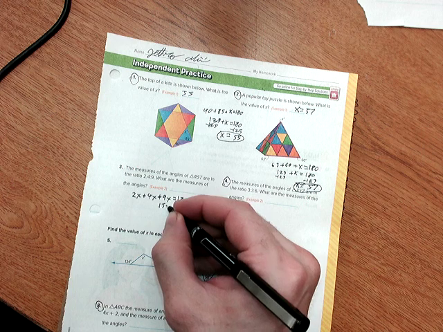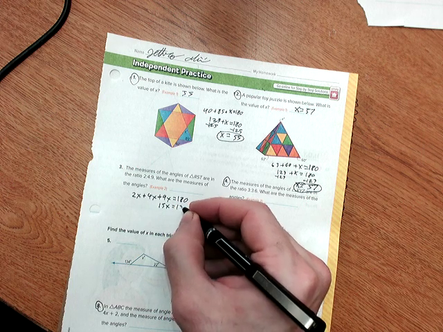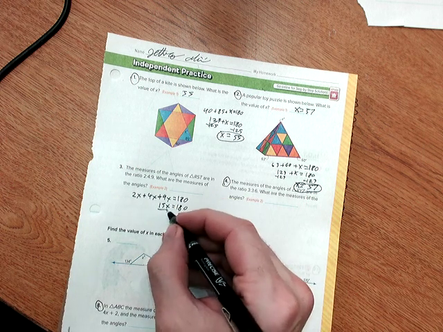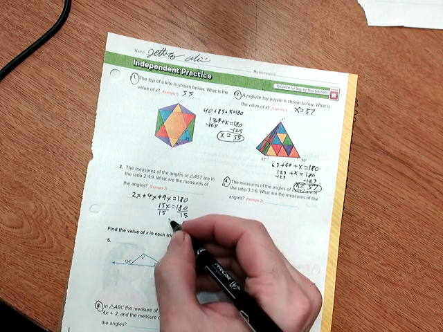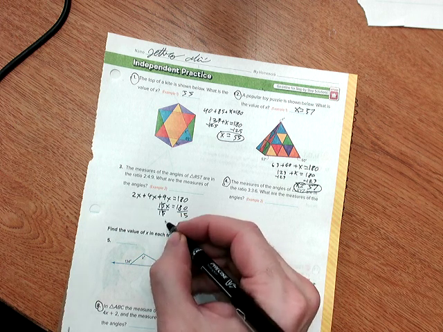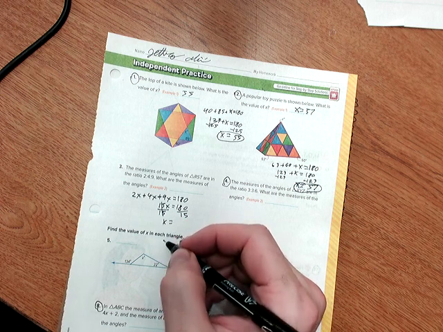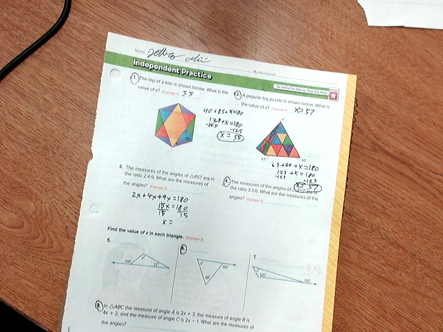So we have 15x equals 180. We divide both sides by 15. Those drop away. We have x equals 180 divided by 15. Can't do that one in my head. 12.